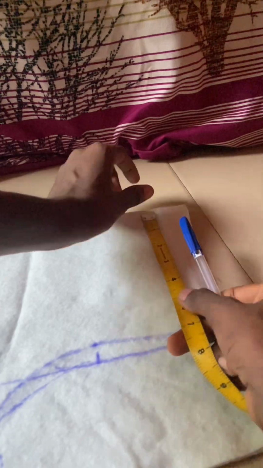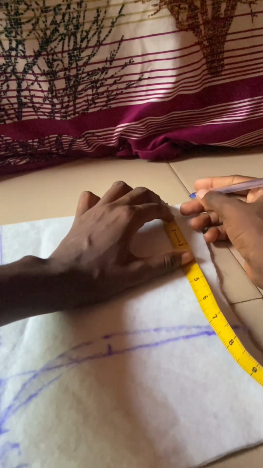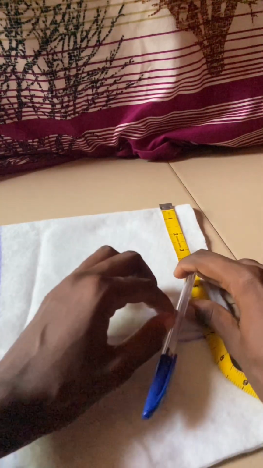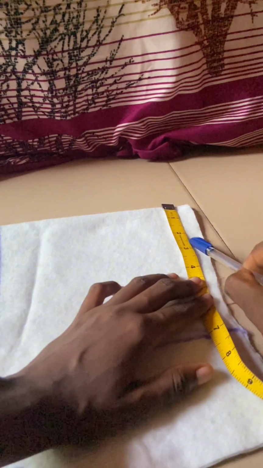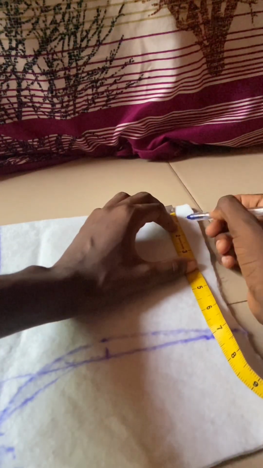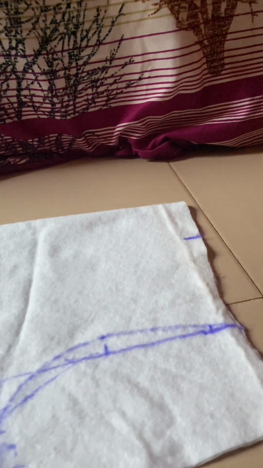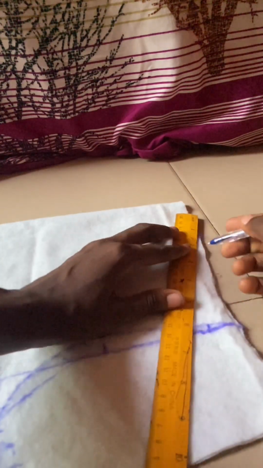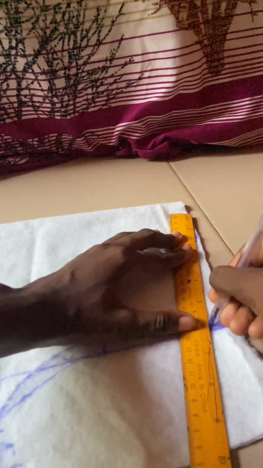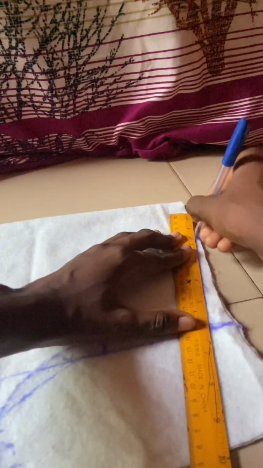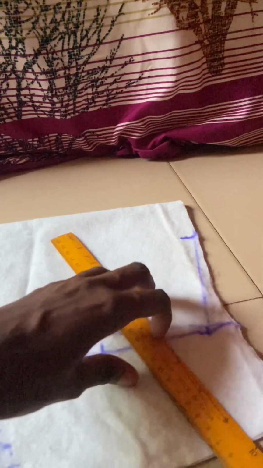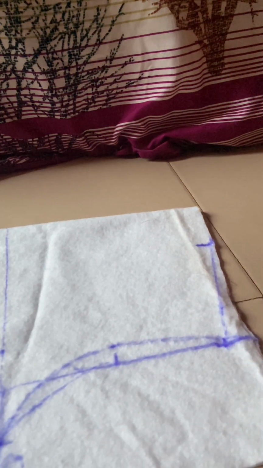At the neck, you go to the neckline. Mark 2.5 inches for the neck width, and then you connect the 2.5 inches to your shoulder to form the shoulder slope.